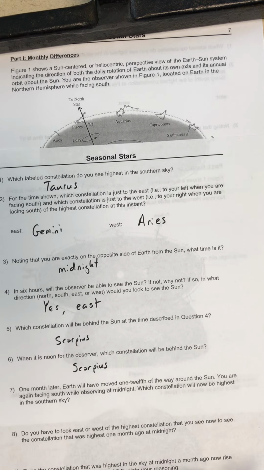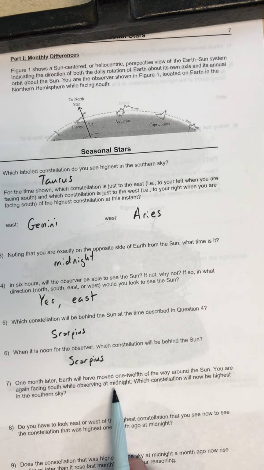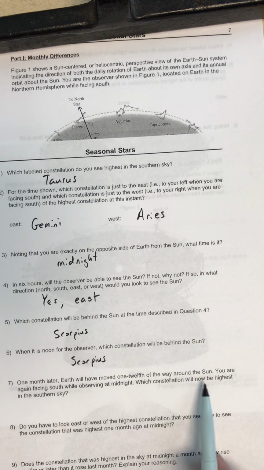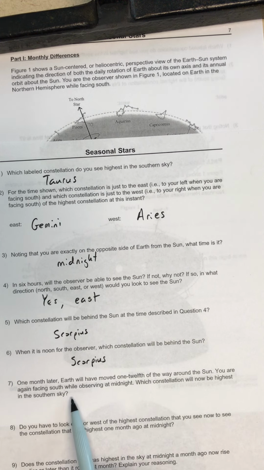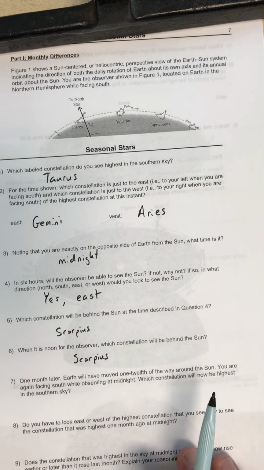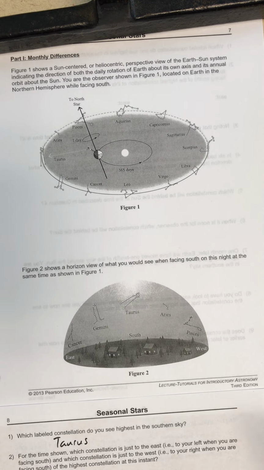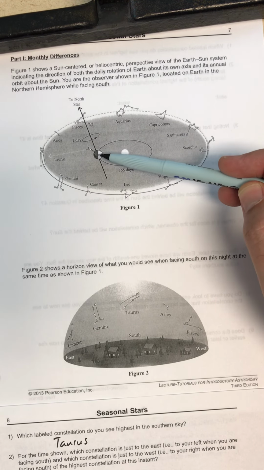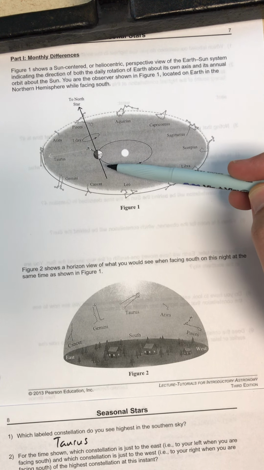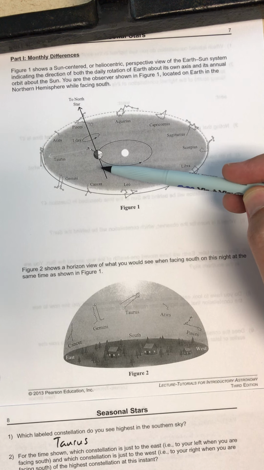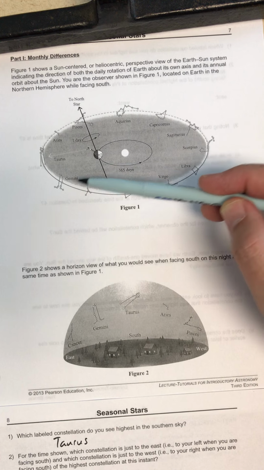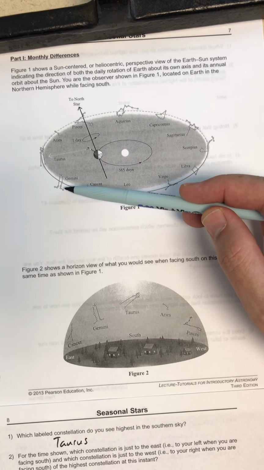Okay. 1 month later, Earth will have moved 1/12 of the way around the sun. You are again facing south while observing at midnight. Which constellation will now be highest in the southern sky? Okay. So after a month's time, Earth is going to move 1/12 of the way around the circle, so it's about 30 degrees. And we are at midnight, so what constellation is going to be highest in the sky at midnight is Gemini.